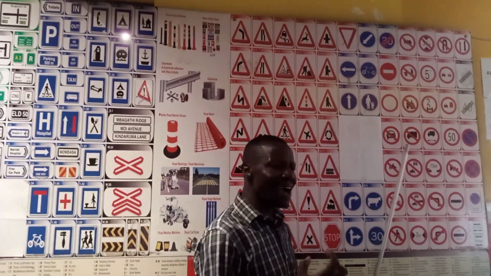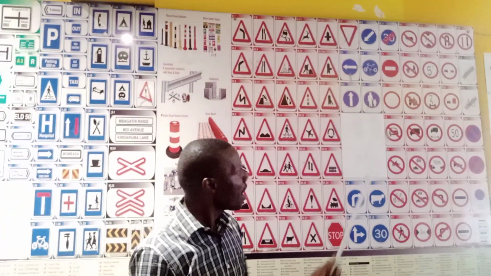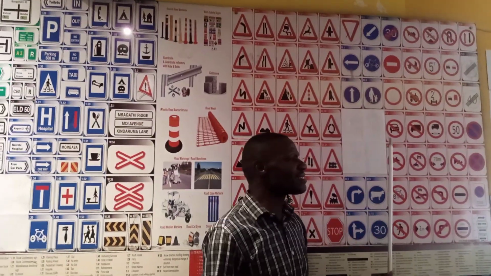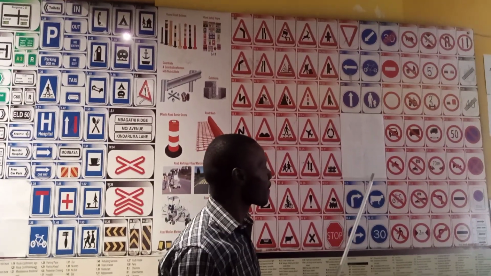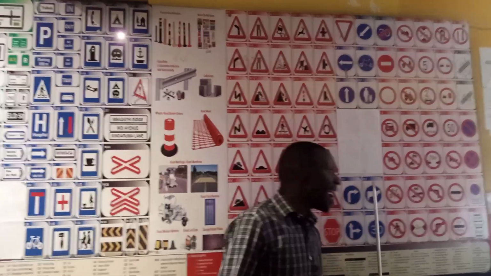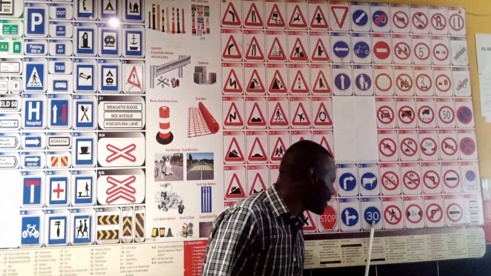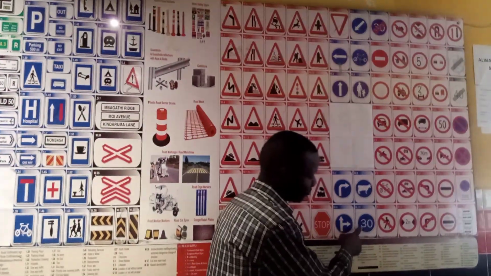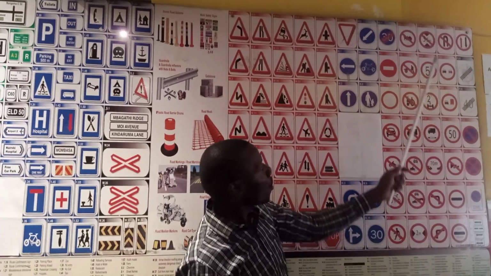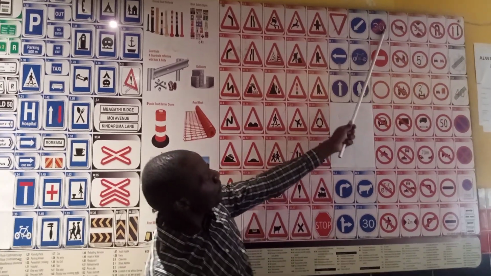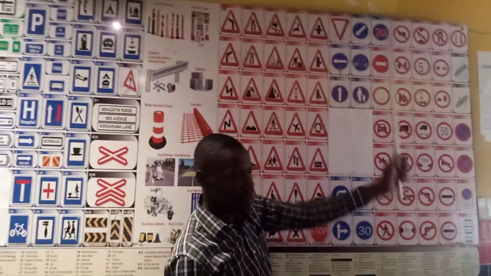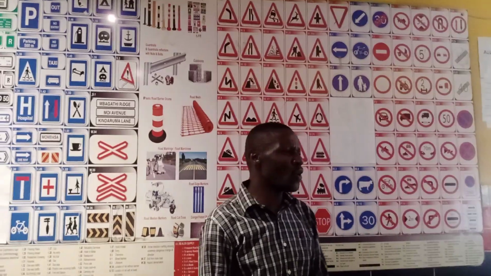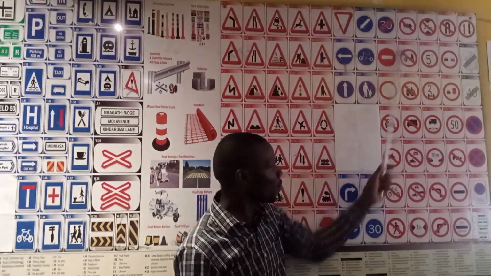Compulsory, bicycle track. Compulsory, pedestrian footpath. Compulsory, cattle track. Compulsory, keep a minimum speed limit shown here. Compulsory, end of minimum speed limit shown.